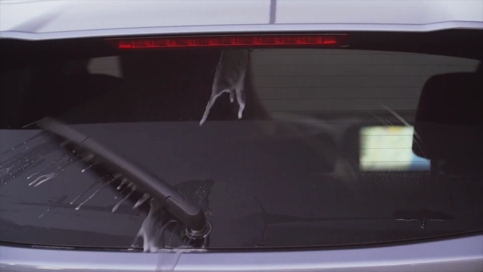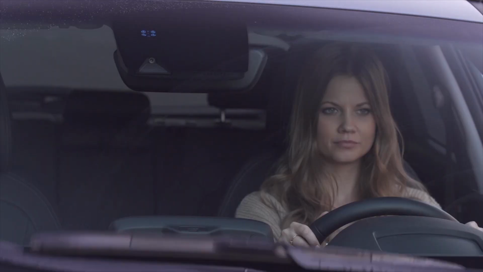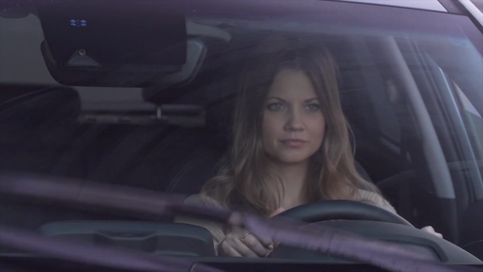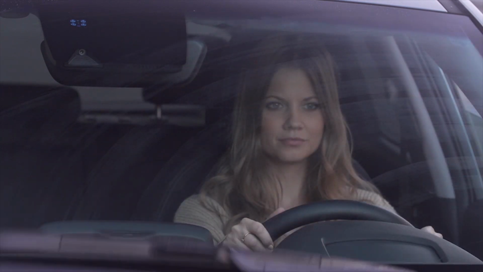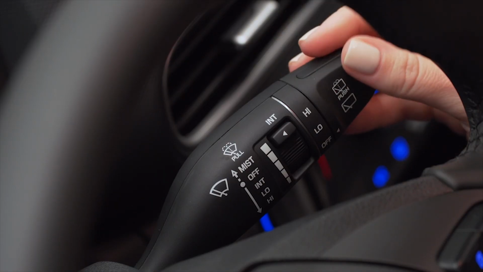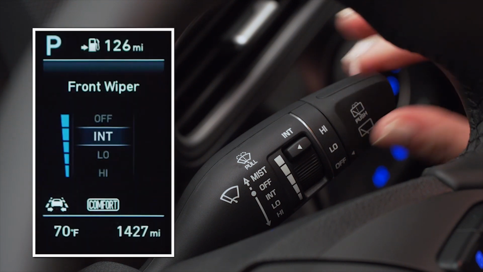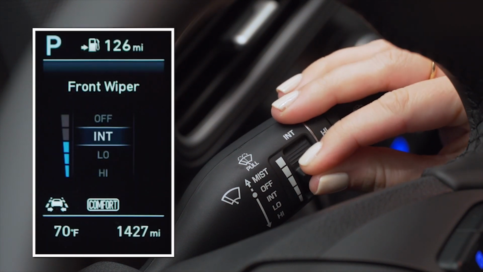The front windshield wipers can be set to operate continuously at a low speed, low position, or at a high speed, high position. Additionally, when the windshield wiper stalk is in the INT position, the windshield wipers will operate intermittently according to the adjustment setting located on the stalk.